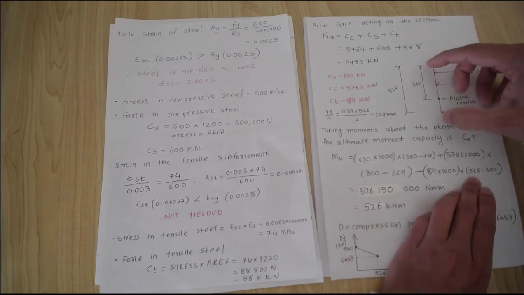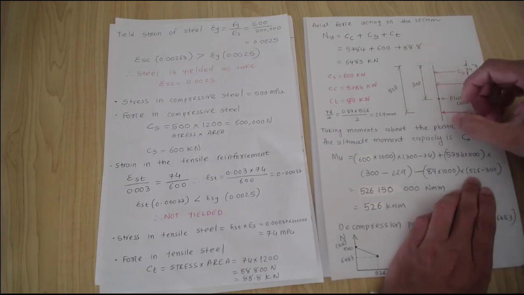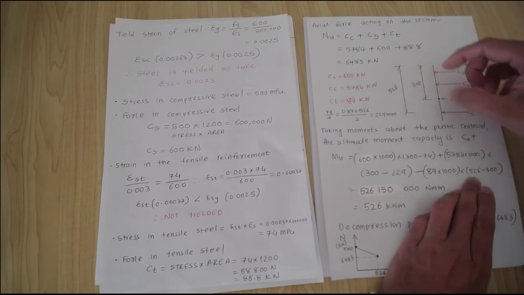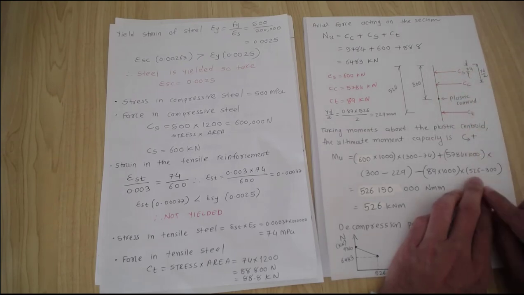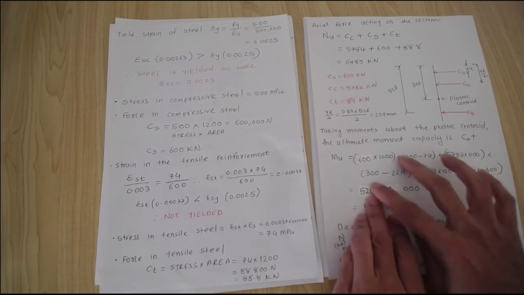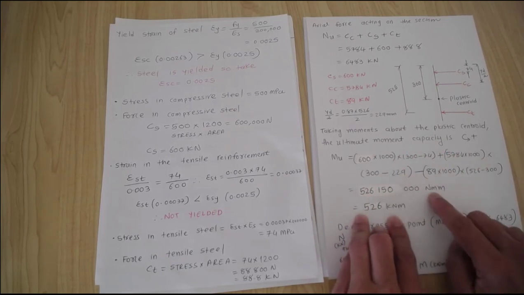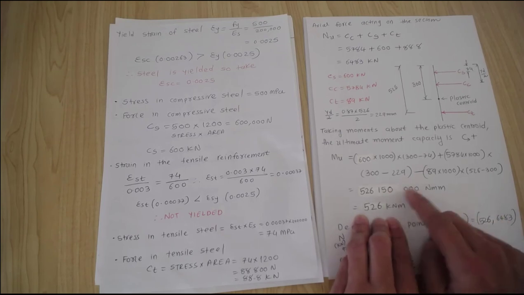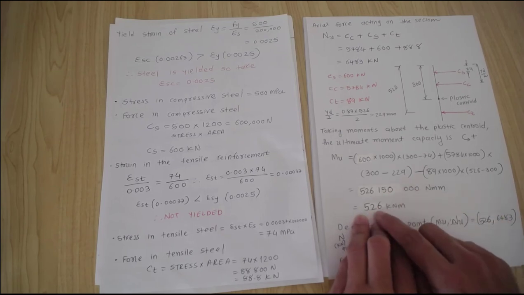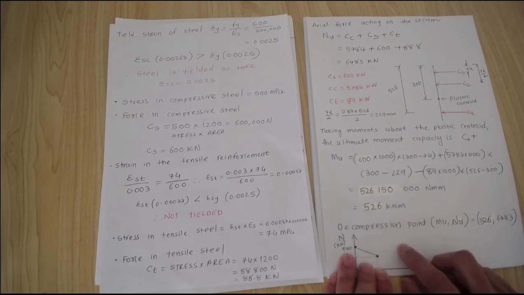Now from this point to this point is 526, as we saw in the previous video. So 526 take away 300 will give me this distance. If you just work it out, you will get 526 150 000 Newton millimeters. Divide by 1000 two times to get kilonewton meters. So that is the moment for the decompression point.